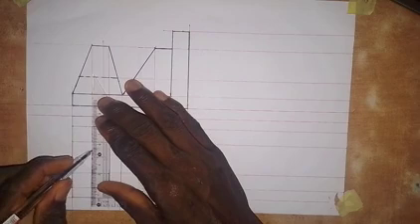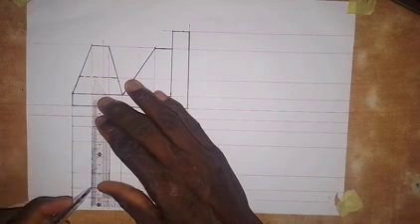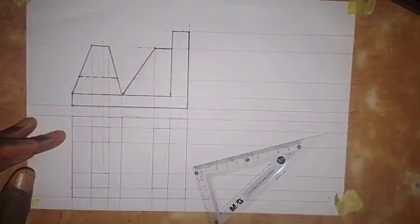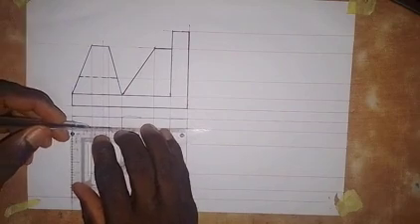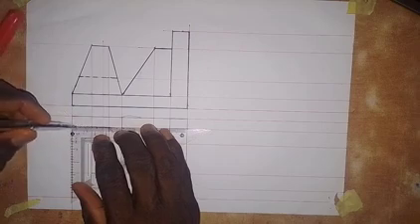This line, so to go to this point, as this line is bent, we are going to have it drawn like this.